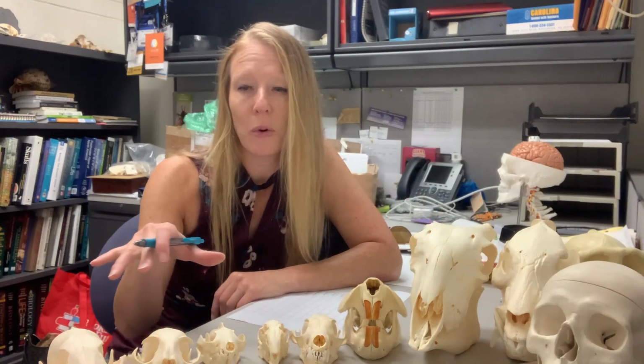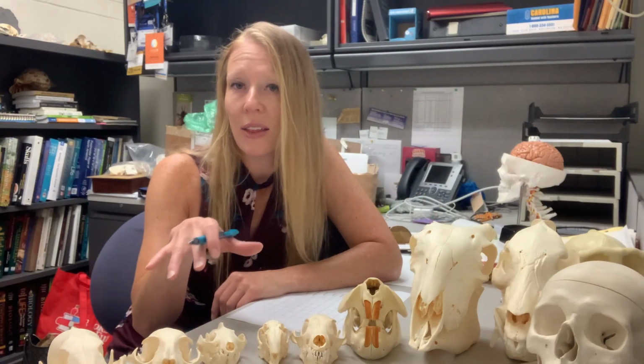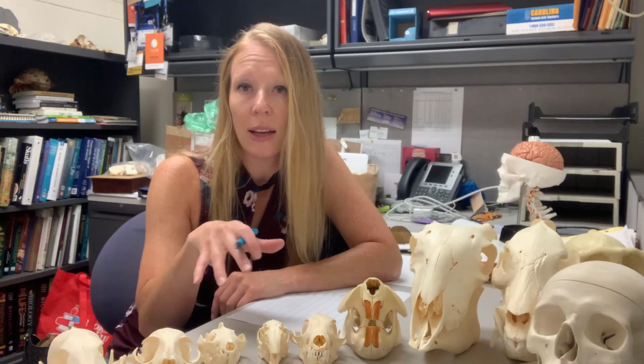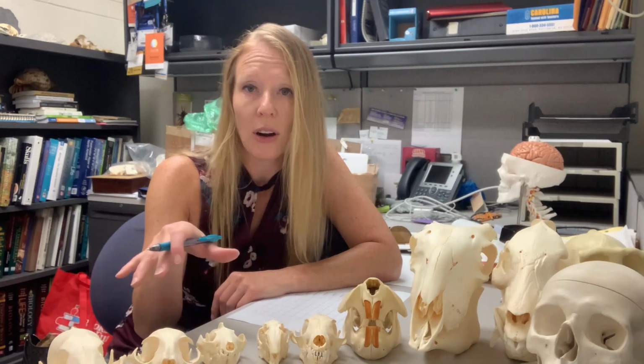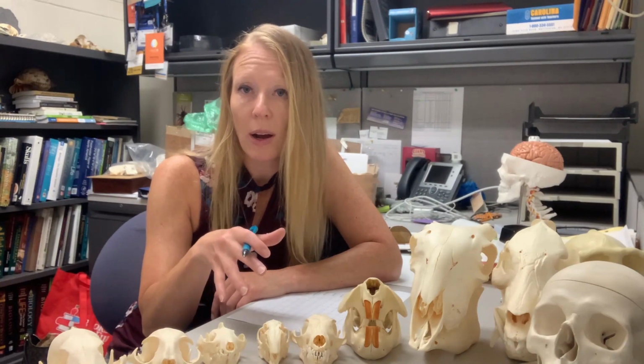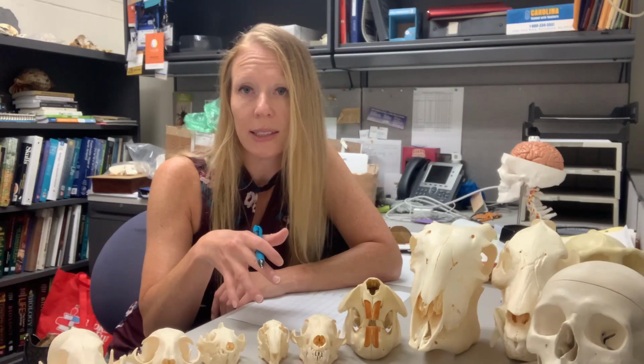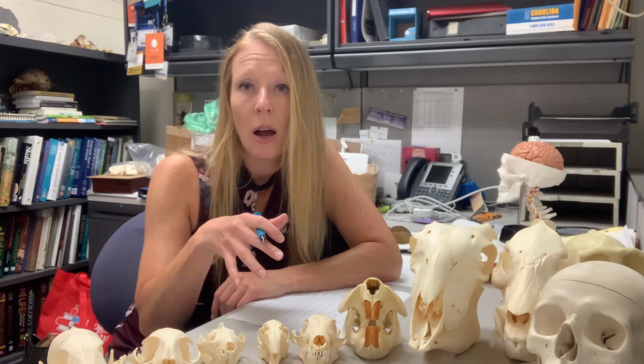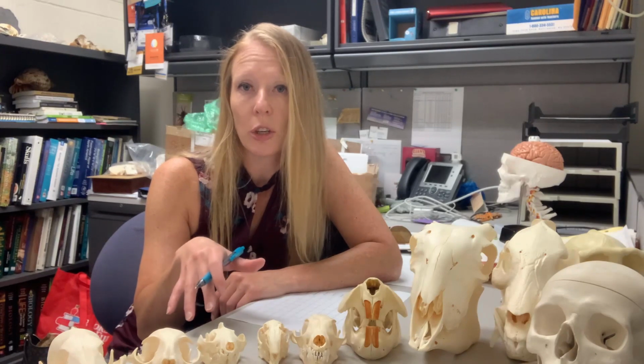So I'm here with a few of my friends and we're going to demonstrate the morphological data that you would take. These are all mammal skulls, and I'll be walking you through the characteristics that we will be using to build our morphological phylogenetic tree.